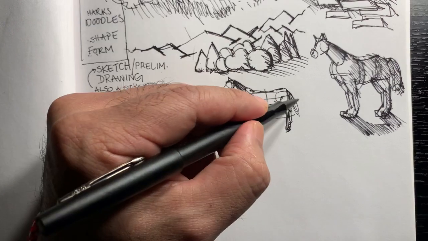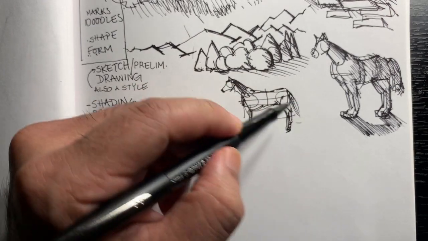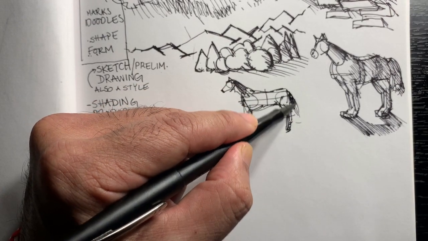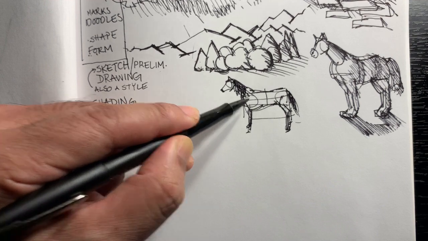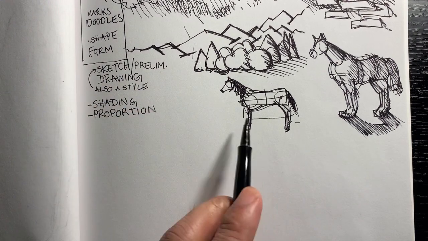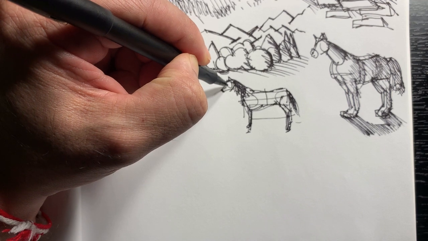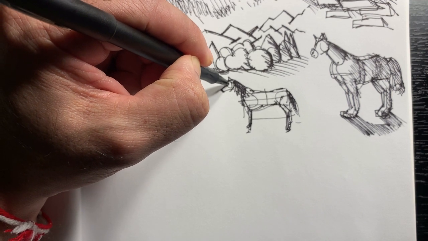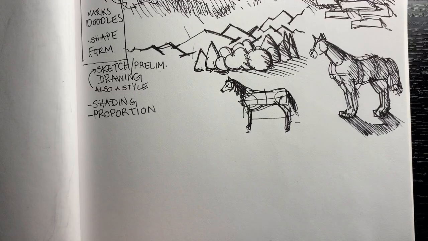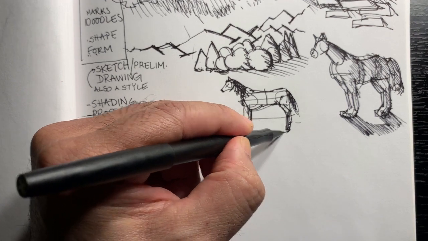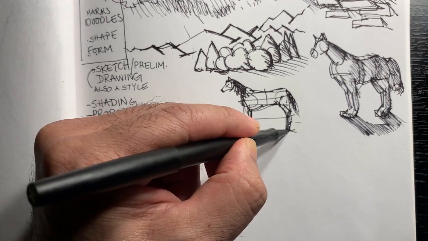It looks more like a horse than this. So I just adjusted it, but that's the proportion. I'm going to leave it there because that's as much as I know.